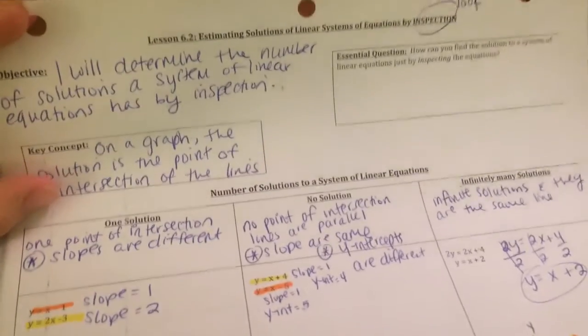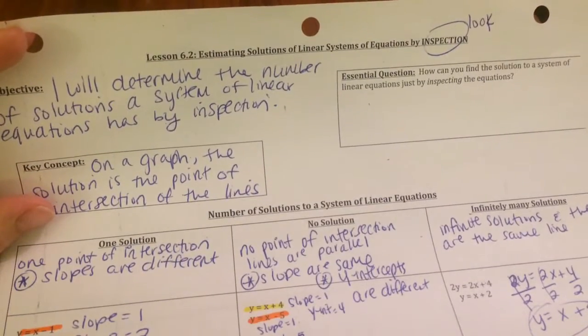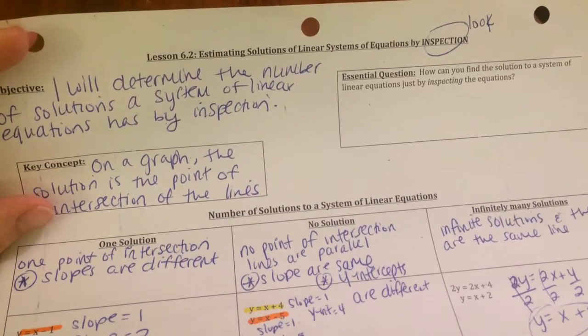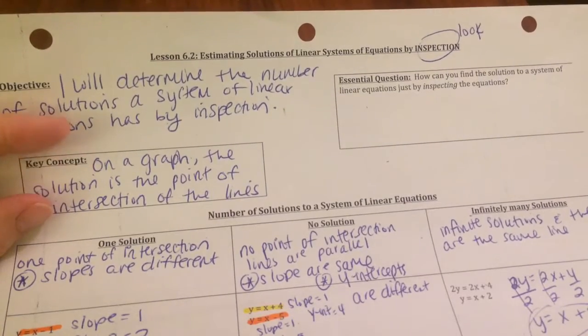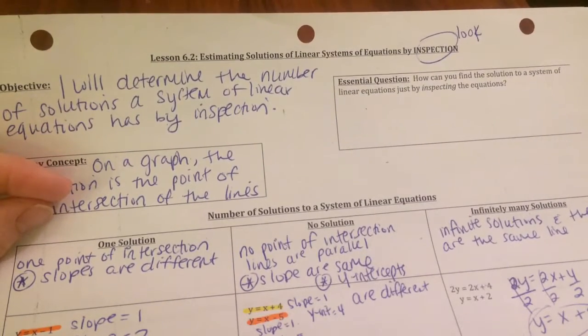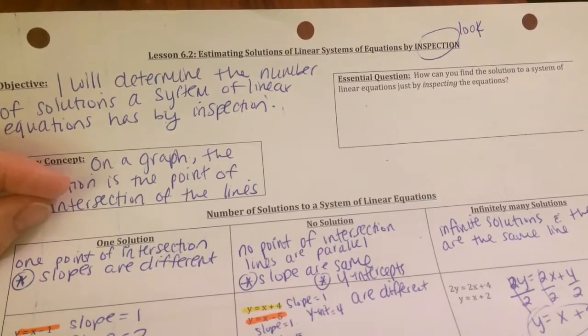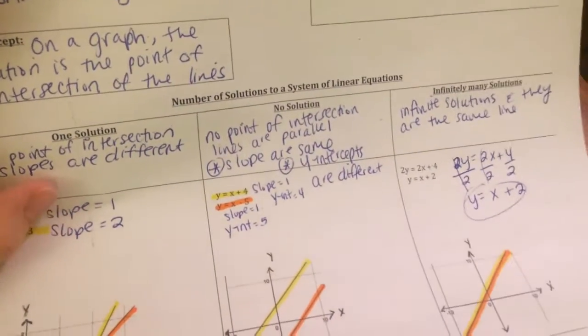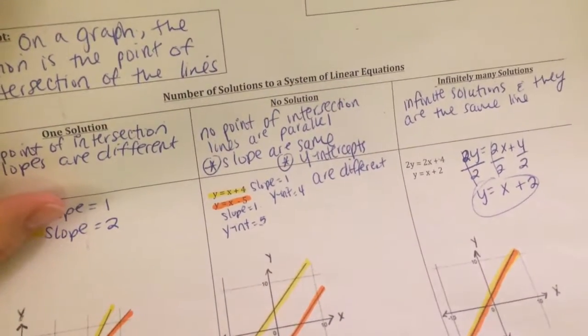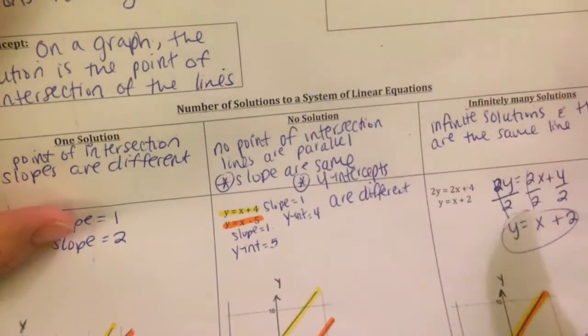This video is going to show you the answers to the Got It for lesson 6.2, estimating solutions of linear systems of equations by inspection. Remember, our objective is determining the number of solutions a system of linear equations has. It can have one solution, no solution, or infinitely many solutions.